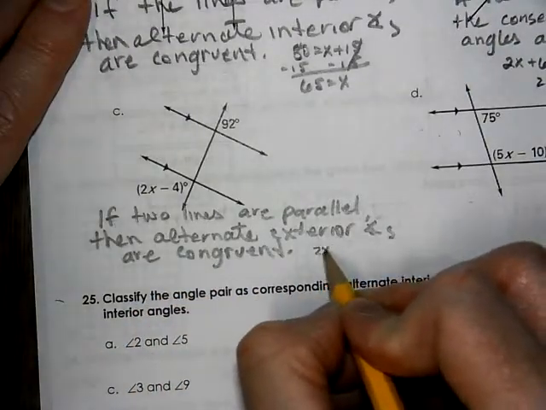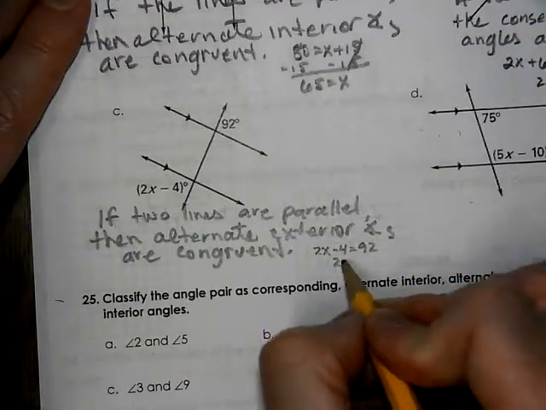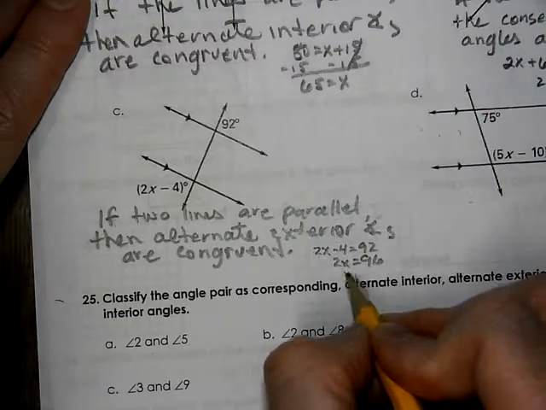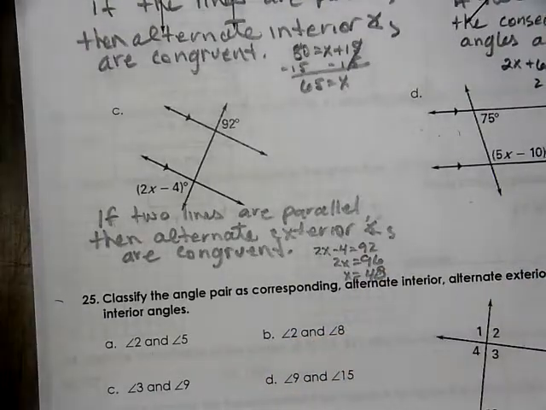So I know that 2x minus 4 has to equal 92. We're going to add the 4 over to get 96 and divide by 2 to get 48.